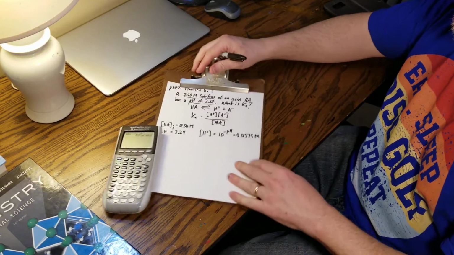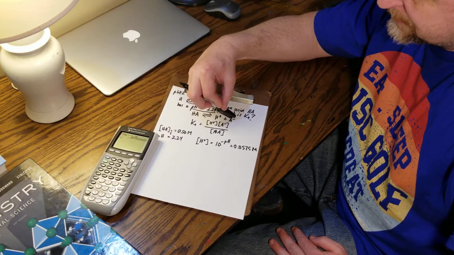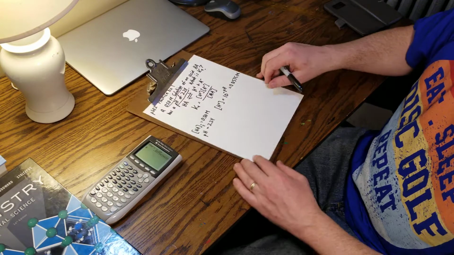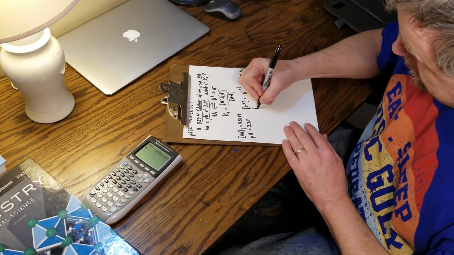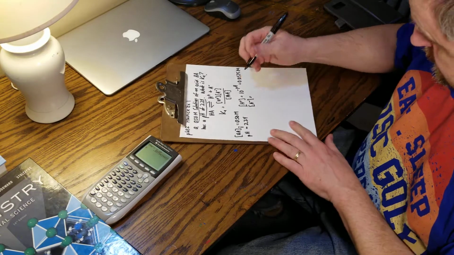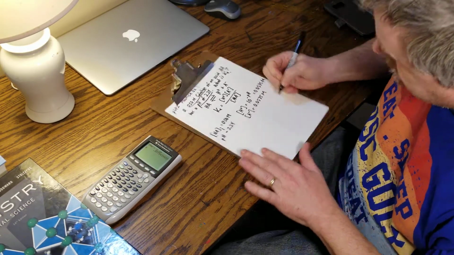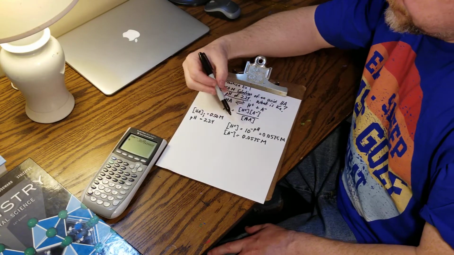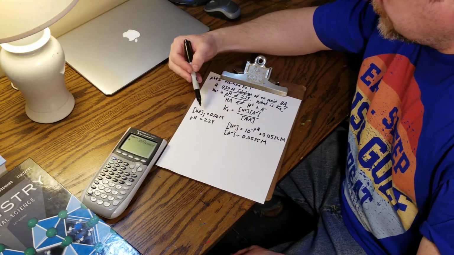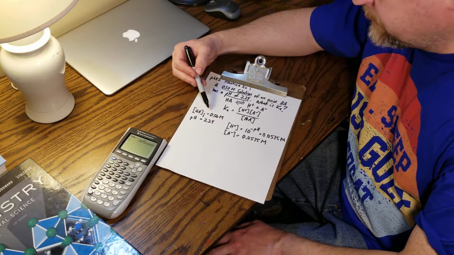Now, by stoichiometry, every HA breaks up into H plus and A minus. So there's going to be the same concentration of A minus as there is H plus. It looks like we have everything: our H plus, our A minus, and our HA. The only thing is this is the initial concentration of HA.